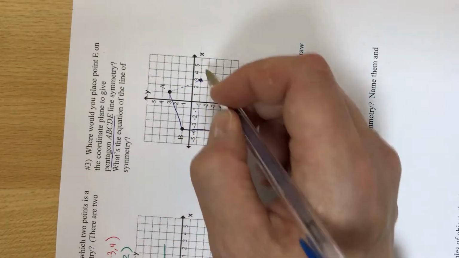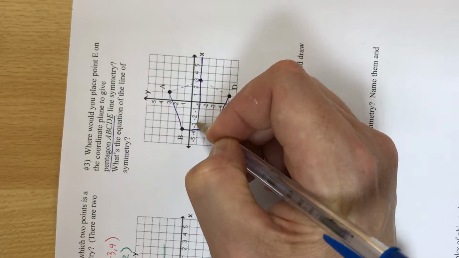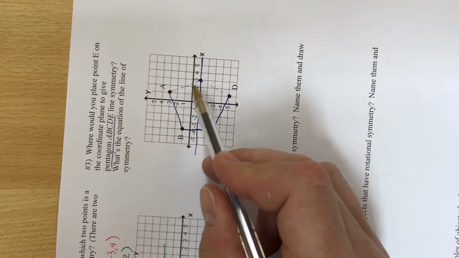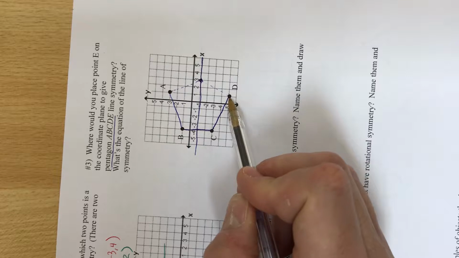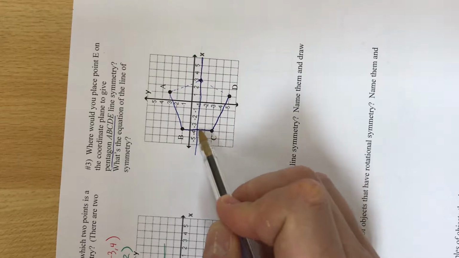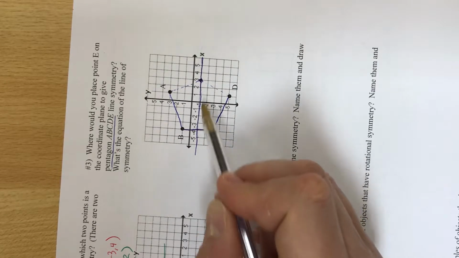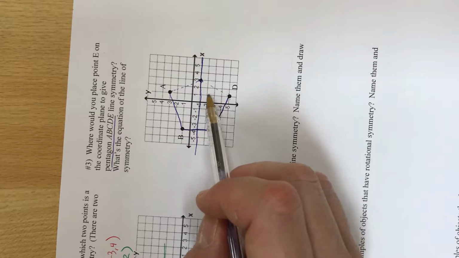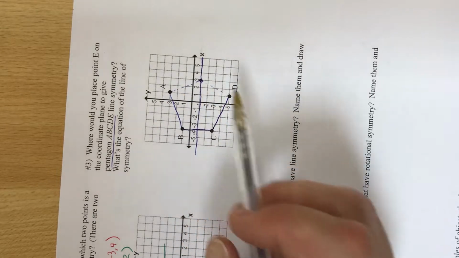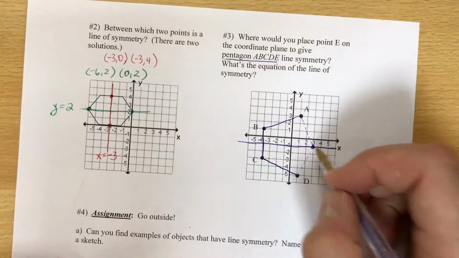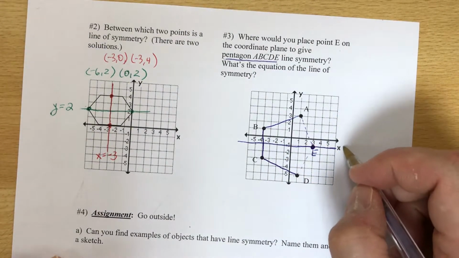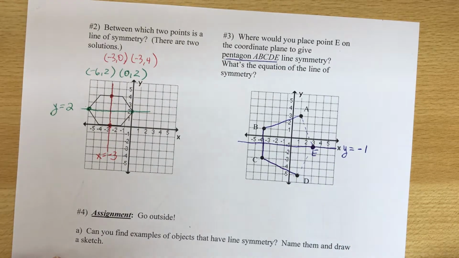If we put it here, we could draw the line of symmetry like that, and that looks like it creates 2 equal halves right there. The point A would fold onto D, and B would correspond to C. Point B is 2 spaces from the line of symmetry, so is C, so it's like a reflection. Point D is 1, 2, 3, 4 spaces from the line of reflection, and so is point A. Okay, so that would work right there. So if we put point E here, that would work. Now the equation is y equals -1, where we go through.